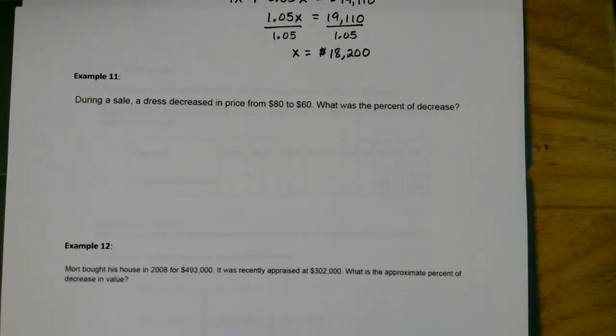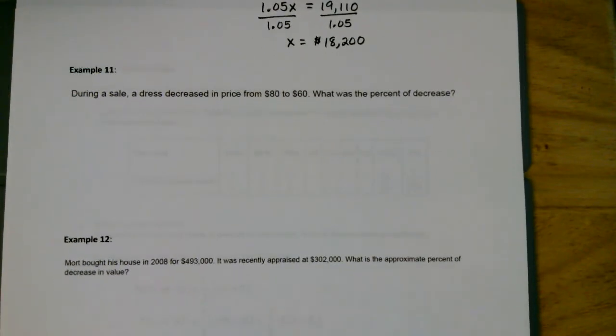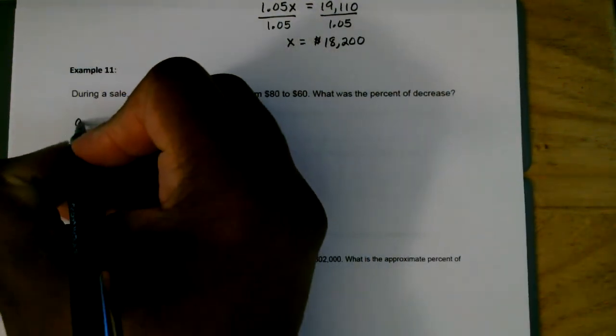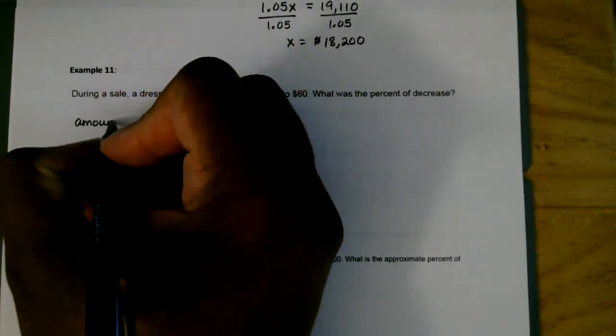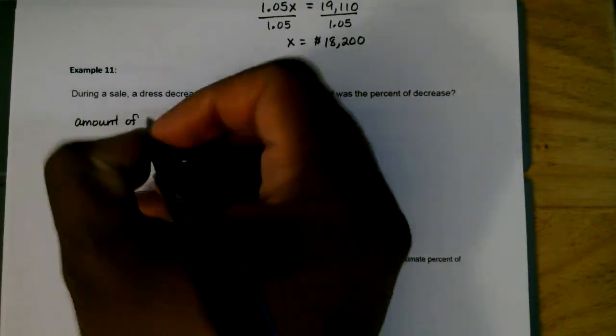Okay, here's another example. This one deals with finding the percent of increase or the percent of decrease. In this case, you're doing a sale. A dress decreased in price from $80 to $60. What was the percent of decrease? Okay. So with this problem, we need to find the amount of the decrease.